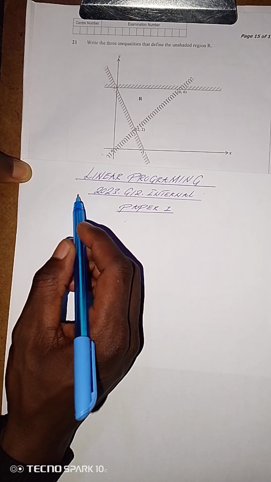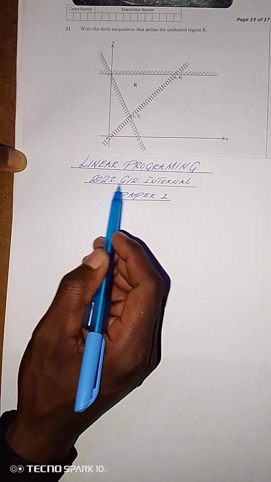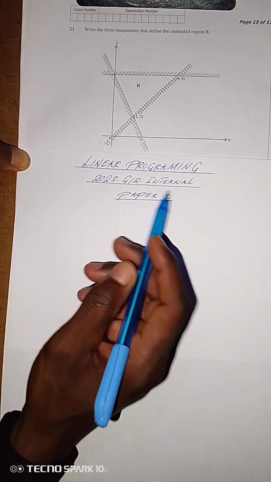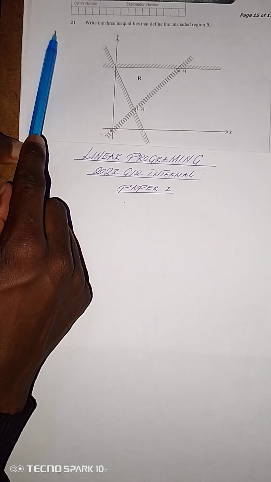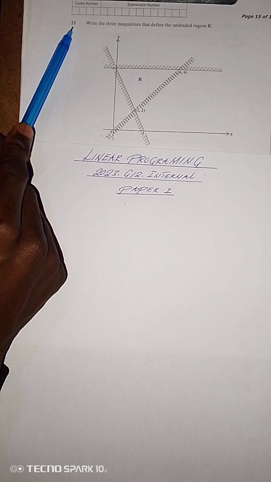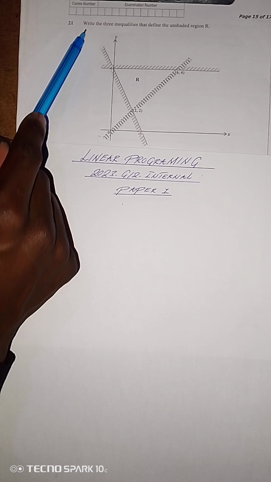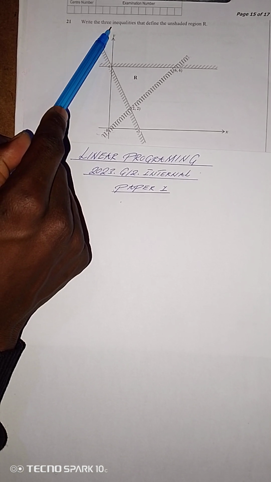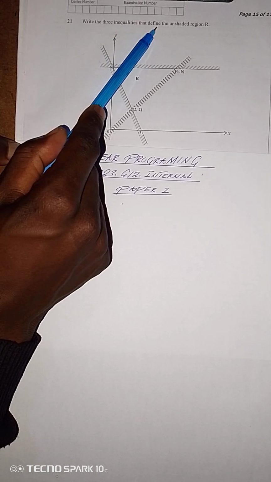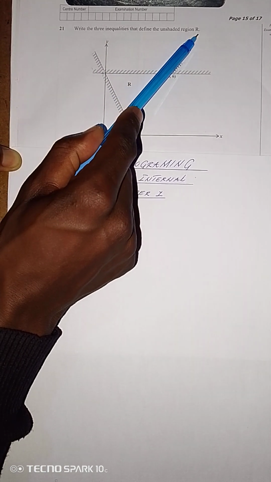This is Linear Programming 2023 G12 Internal Paper 1. This is how the question came. It was on question 21. And the question reads, write the three inequalities that define the unshaded region.